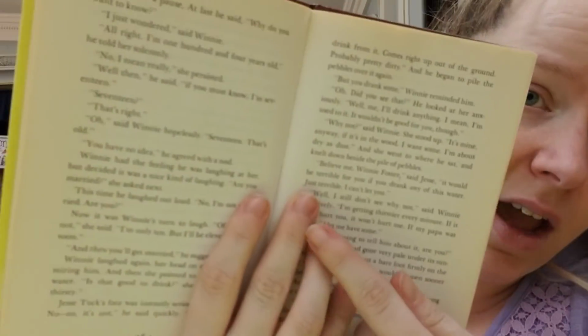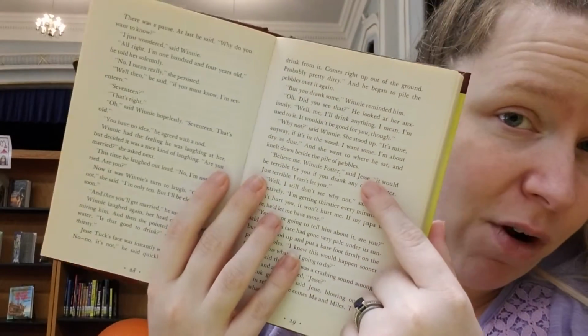So when you're looking at this, it says, "Believe me, Winnie Foster," said Jessie, "it would be terrible for you if you drank any of this water. Just terrible. I can't let you." And if you wanted to actually cite this paragraph right here, you would have to use the exact words. If you're doing a direct quote, you tell me which page it was on and the author's name. If you were just going to paraphrase it and say Jessie didn't want Winnie to drink the water, then you would also still need to put the citation, the name and the page, but you would not need to use the quotation marks or use the exact wording.